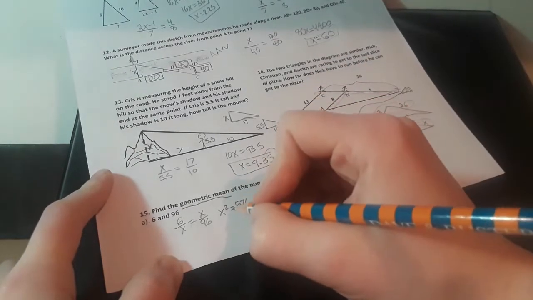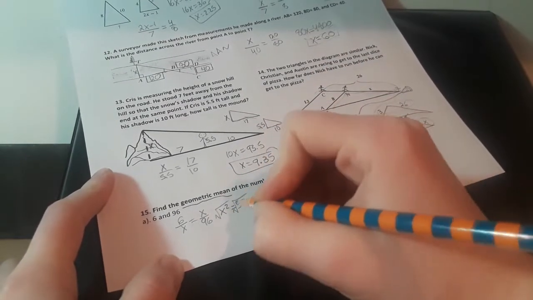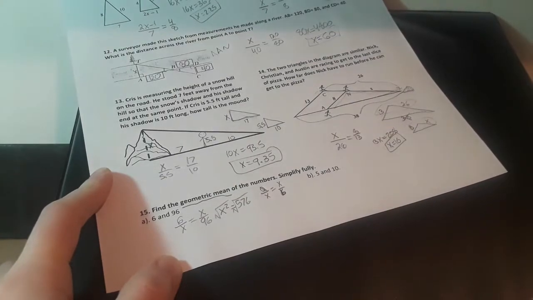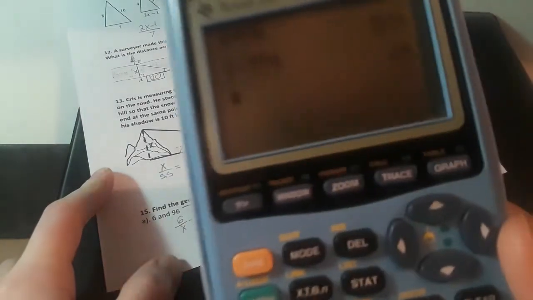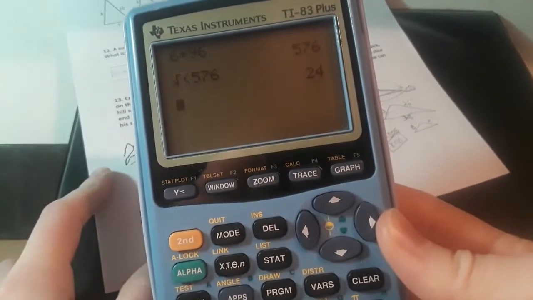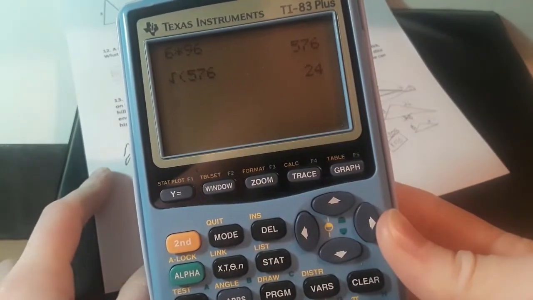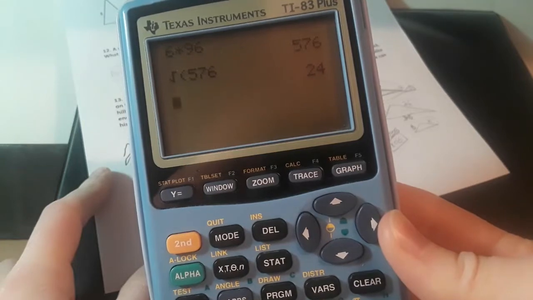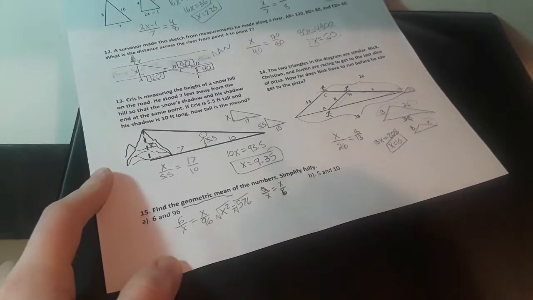So if you take the square root of both sides, if you just do the square root of 576 in your calculator like I did here, I was just experimenting to see whether it's a perfect square or not. So I plugged that into my calculator and it actually is a perfect square. It gives you 24 even, right out of the calculator, no decimal. So if it's a perfect square, you can just write 24 and that would be your answer.